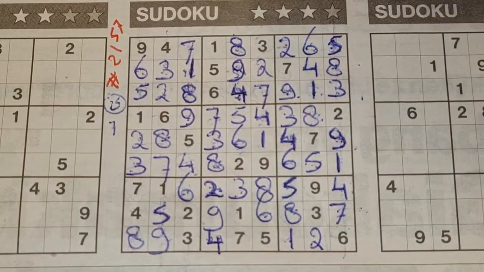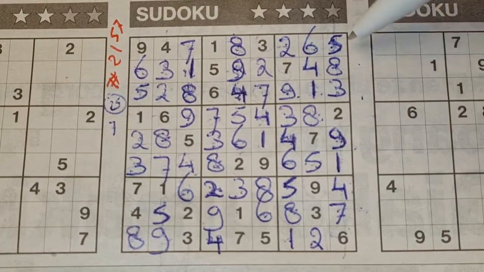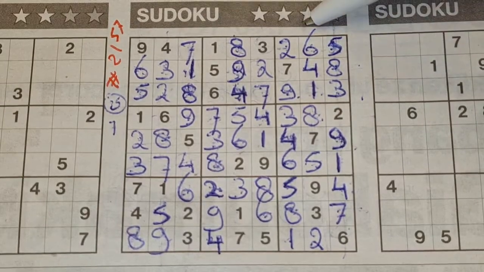Finished in 13 minutes. All right, great Sudoku. I like this 3 stars Sudoku. Do you think so? Thumbs up.